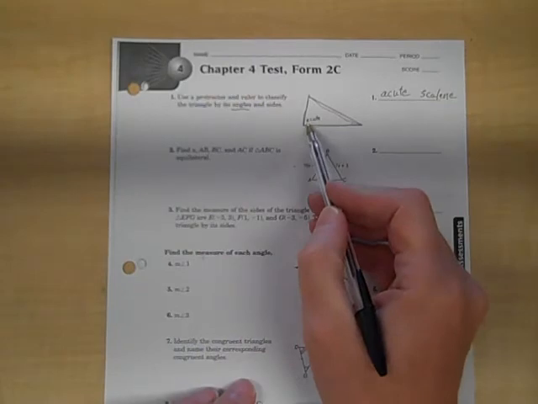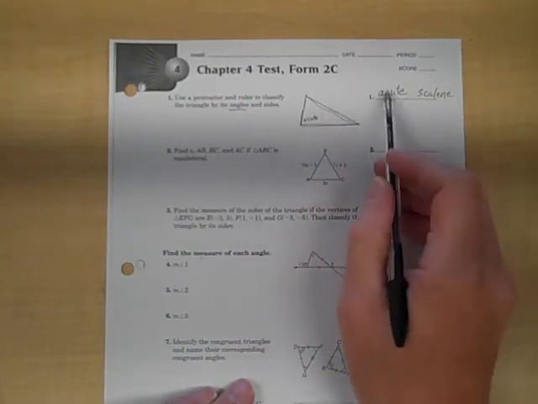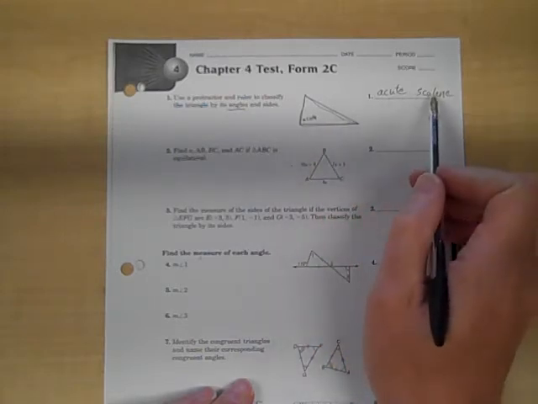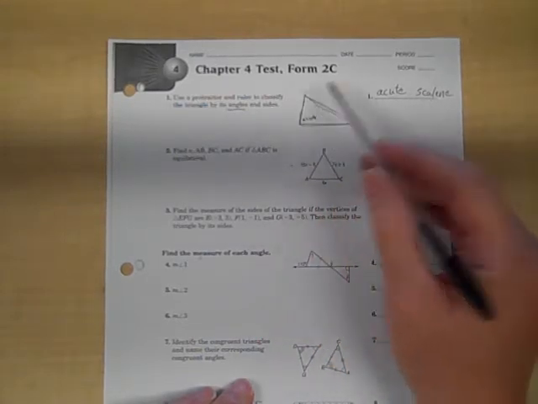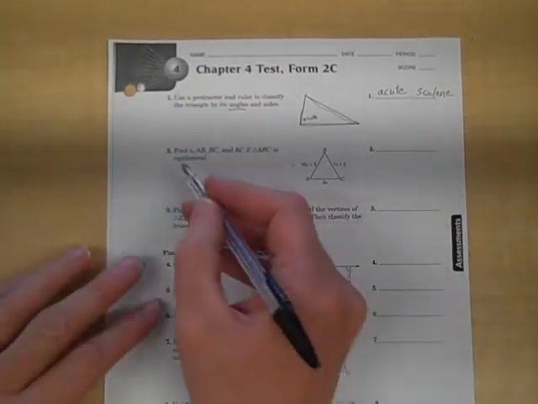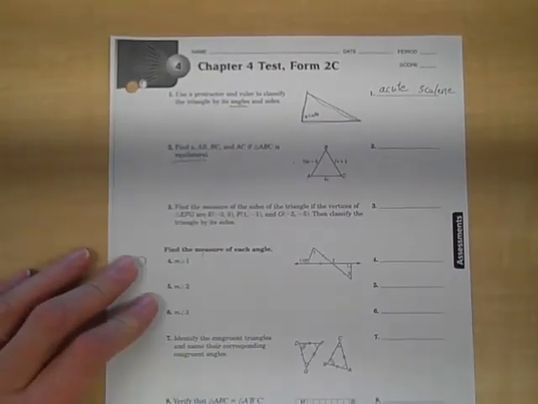If this had been an obtuse angle, I'd have put obtuse here. If it had been a right angle, I'd have put right here. But the biggest angle is acute, so it's an acute scalene. No two sides are congruent, so it's not going to be isosceles, or if all three were congruent, equilateral. Number two goes right to equilateral.